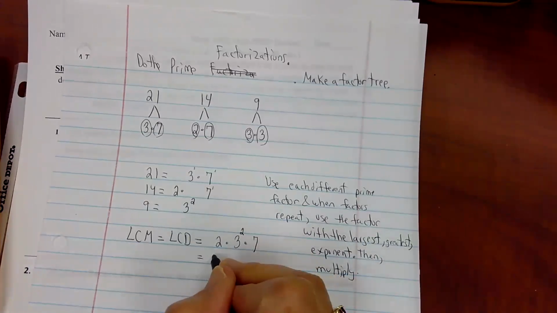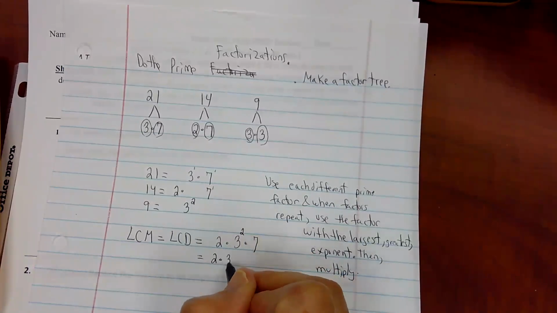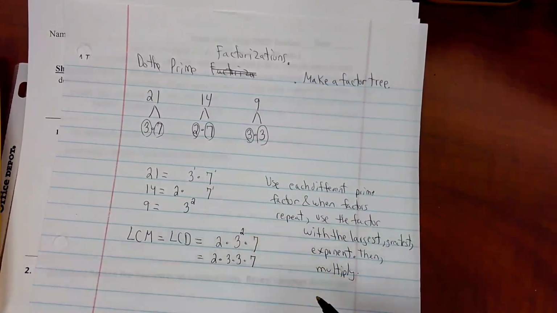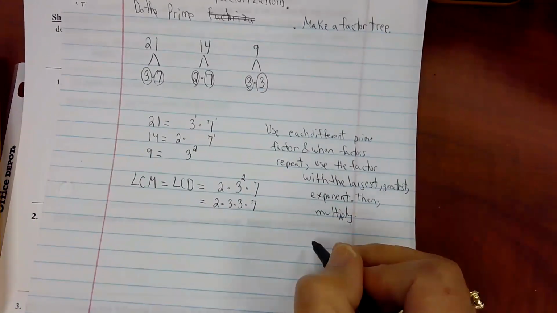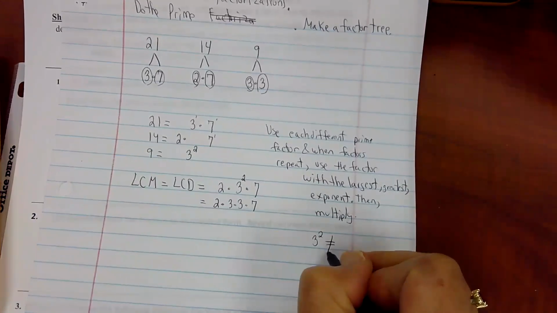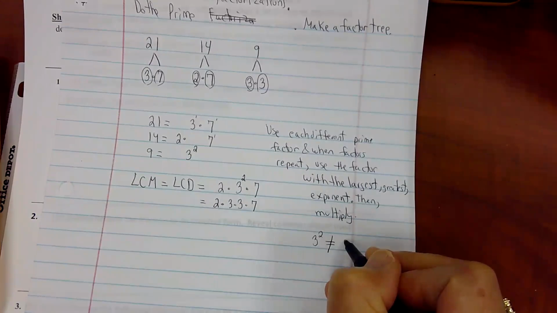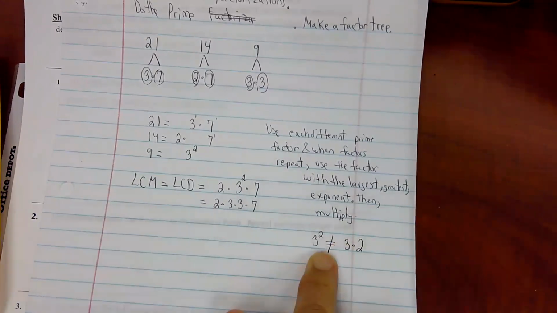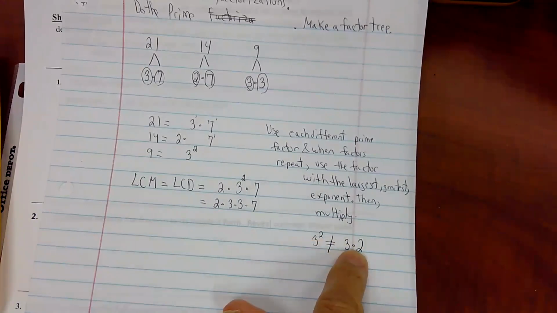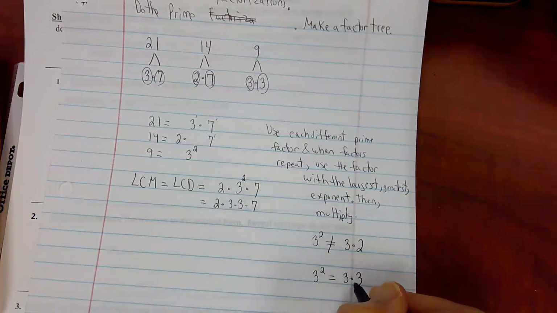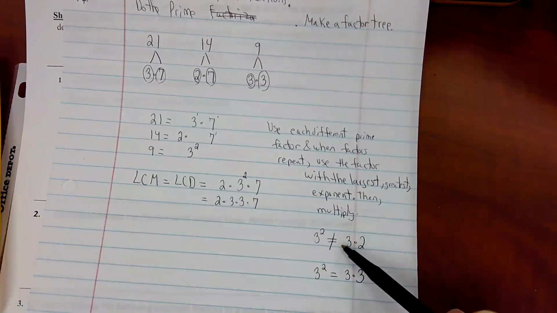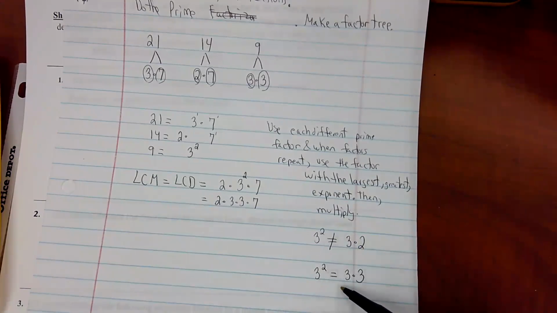So this would be 2 times 3 squared, and 3 squared means 3 times 3. That's what that means. 3 squared does not mean 3 times 2. Instead, 3 squared is equal to 3 times 3. This is a common error that I see when students are learning. So this is not true: 3 squared does not equal 3 times 2. It doesn't equal 6. 3 squared means 3 times 3.